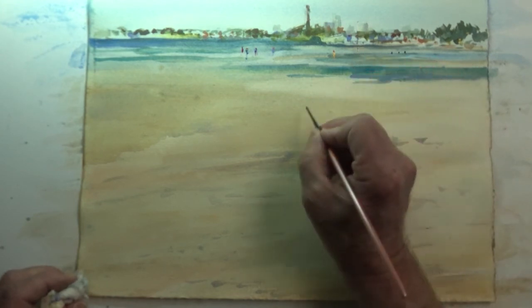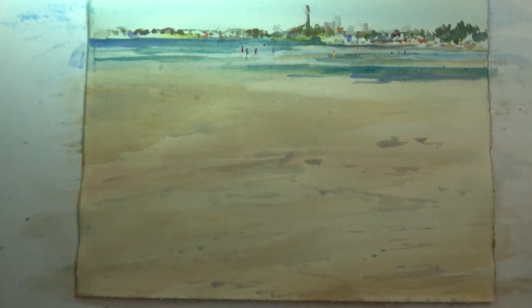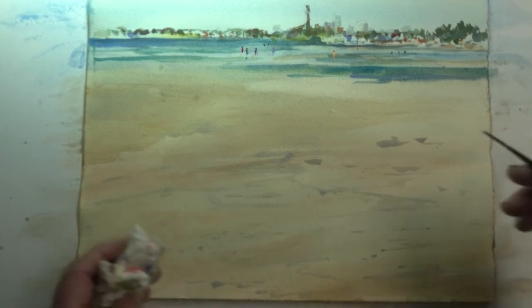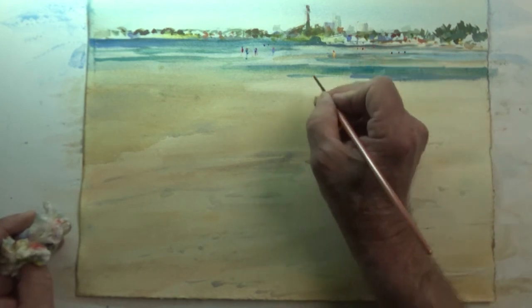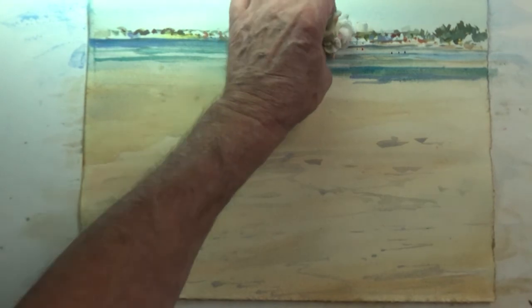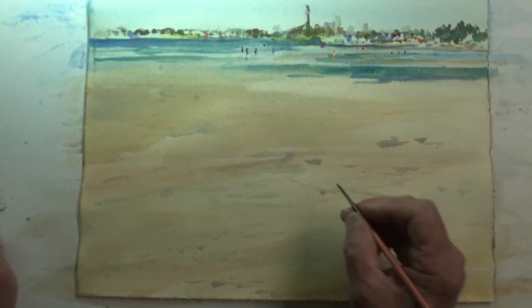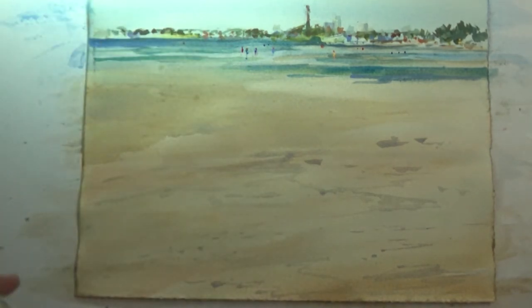Couple back here, a little darker. You don't want that to spread. Unfortunately, that's what's happening right now. It's still a little bit on the wet side.